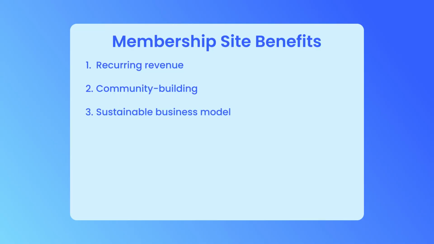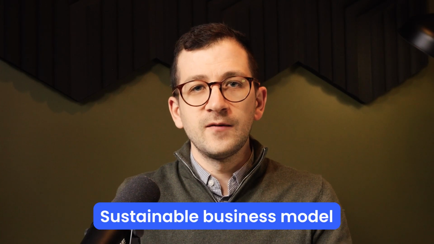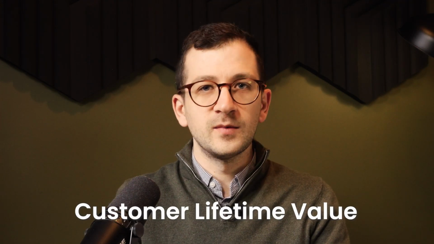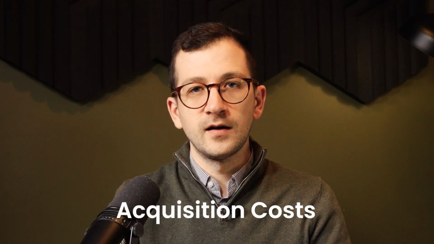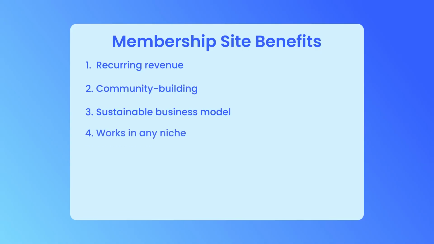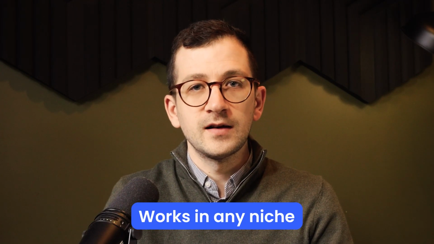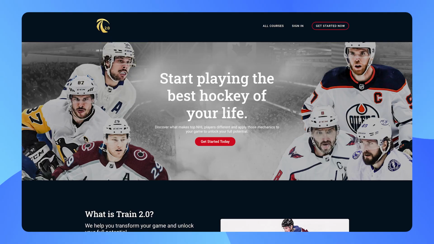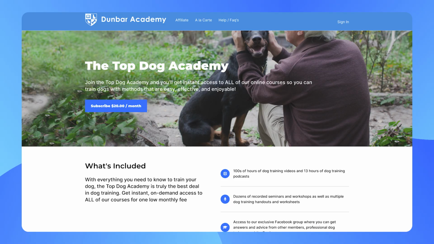It's just a smart business model when it comes to sustainability. If you're able to provide regular value to your members, they will stick around. That means higher retention, a higher customer lifetime value, and lower acquisition costs for each new customer. And a membership site can work well in almost any niche. The key is bringing people together with shared interests and passions and fostering those connections. We've seen it work really well across so many sectors and interests, like painting or hockey or knitting or dog training, you name it. So are you ready to get started?